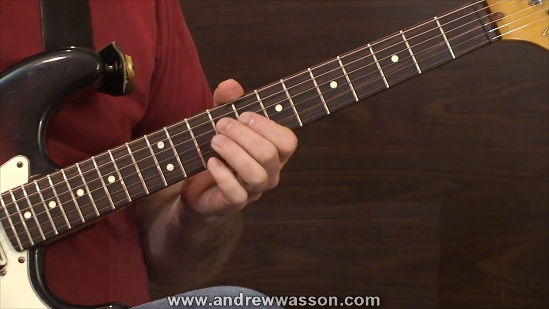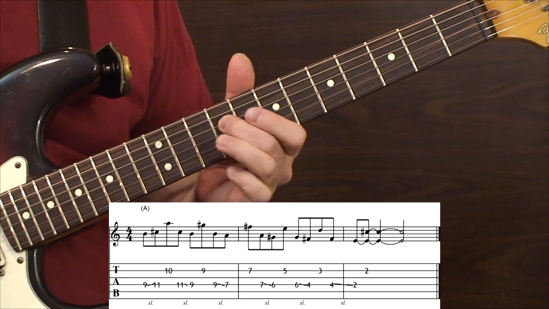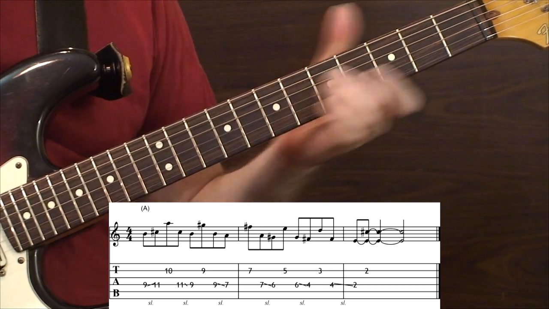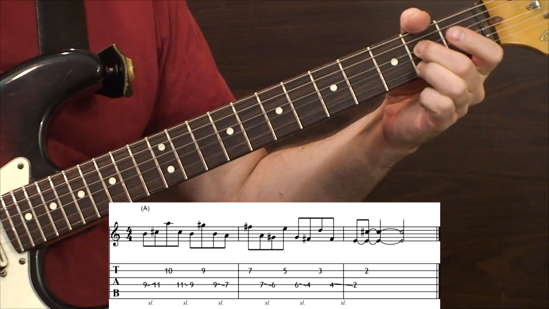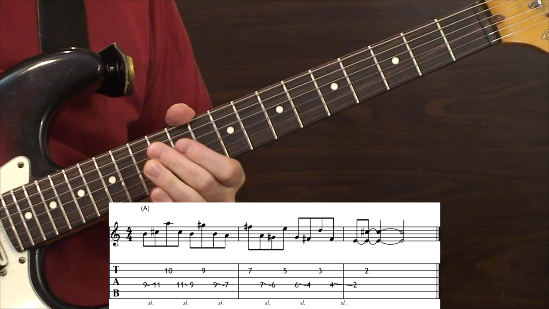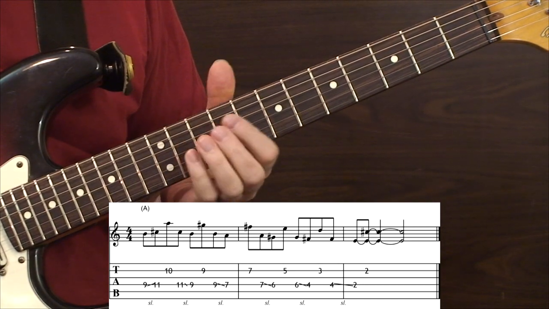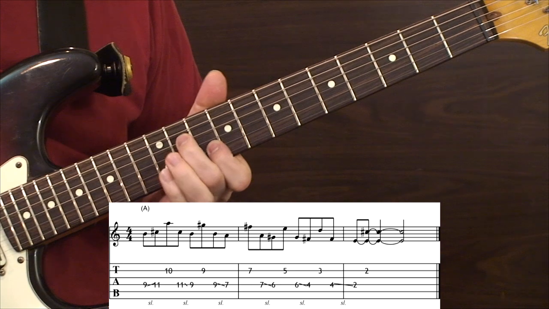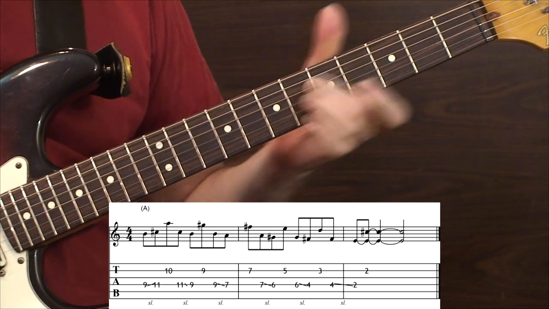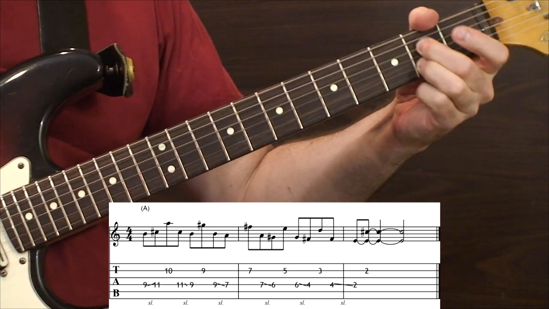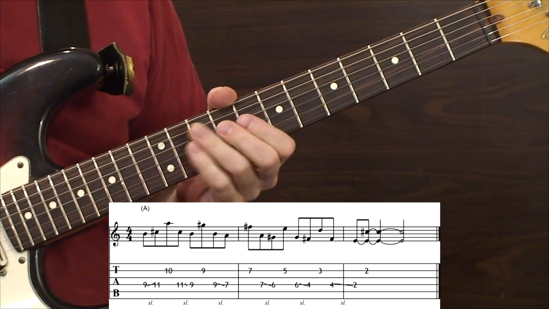So here's how it sounds. It's a very interesting sound. You know, might be reminiscent of something you'd hear from Mark Knopfler, perhaps. It's a very interesting interval.